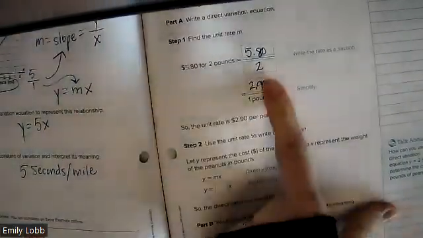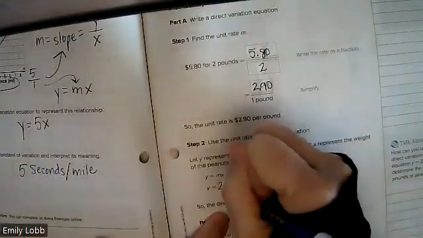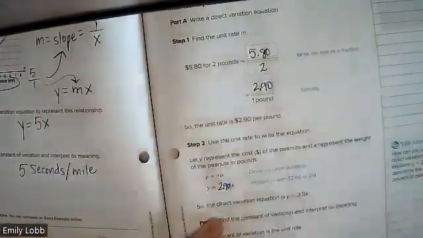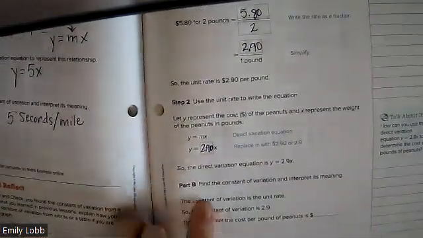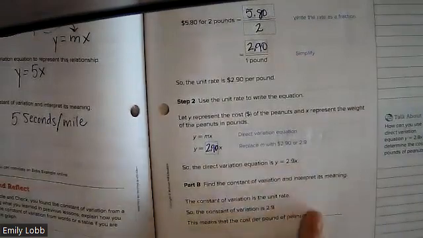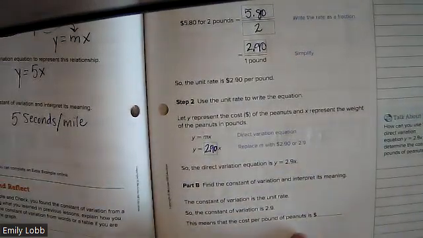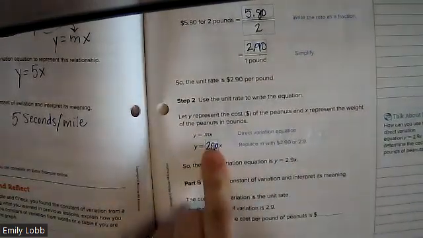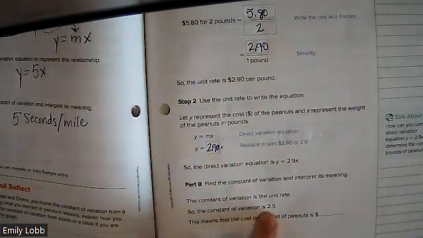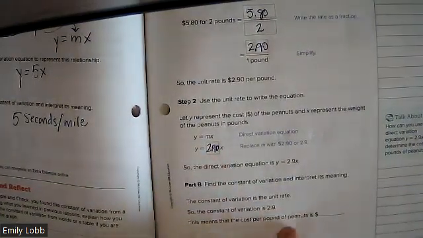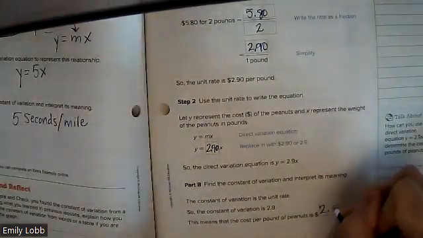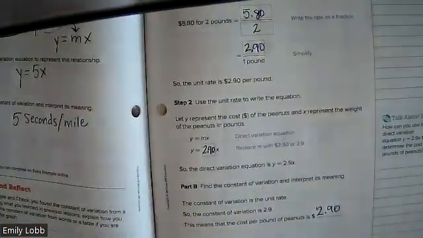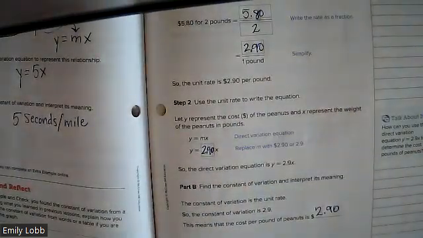So now we're going to use that to write our equation. We're going to write 2.9. You can put a 0 at the end, either way. So that's our direct variation equation. From this equation, we know that our unit rate is the same as our constant of variation, which is 2.9. This means the cost per pound of peanuts is $2.90. Okay? So it's just like we're doing the same thing over and over and over again.